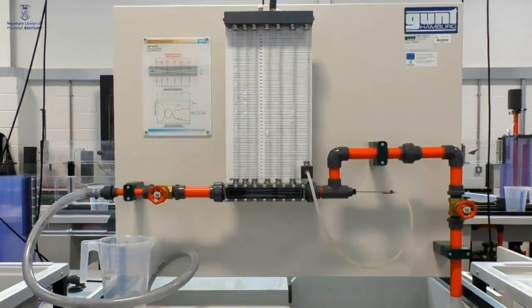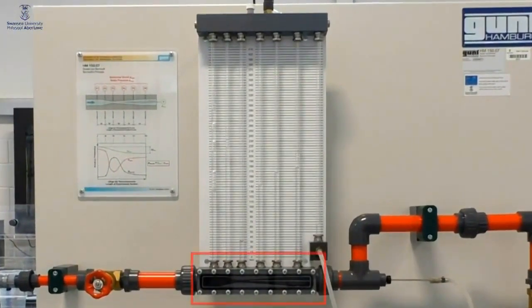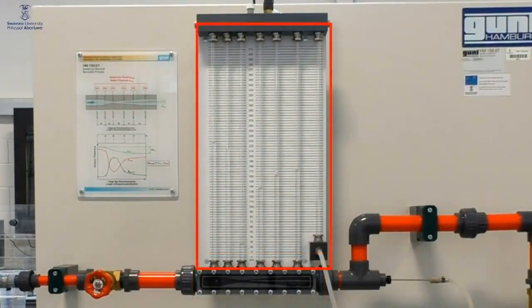The equipment you'll be using for the experiment consists of a Venturi tube, through which the fluid flows at varying speed, and above this, manometers that you will use to monitor the static pressure.